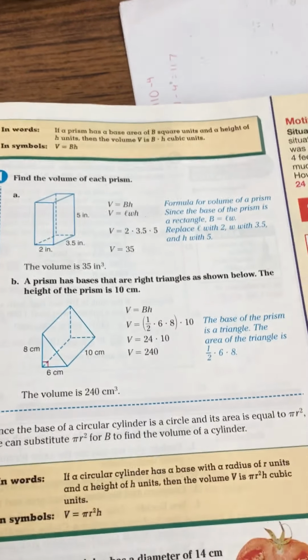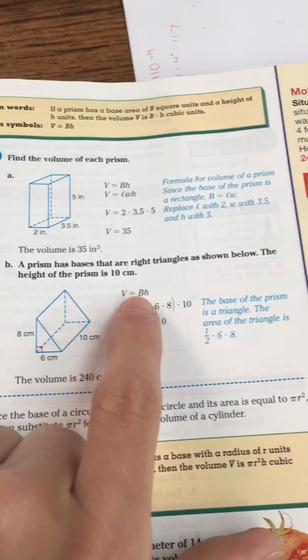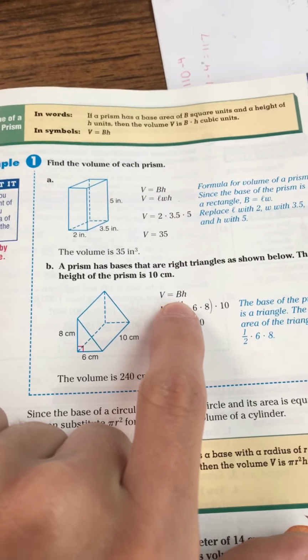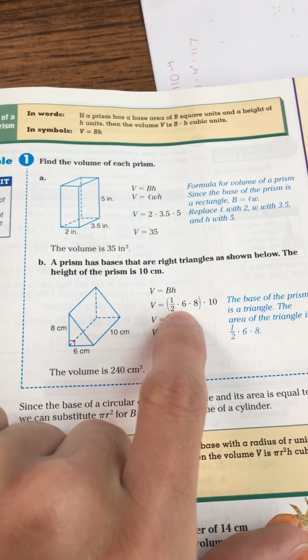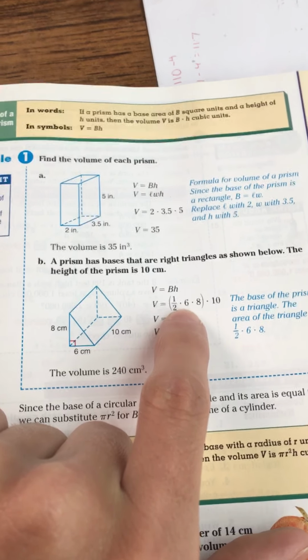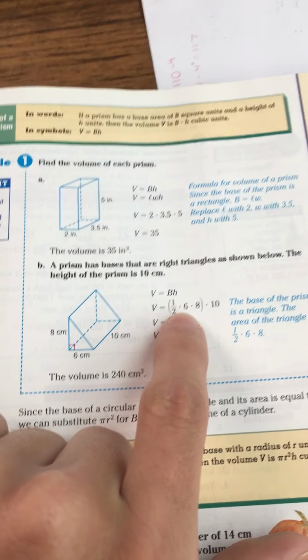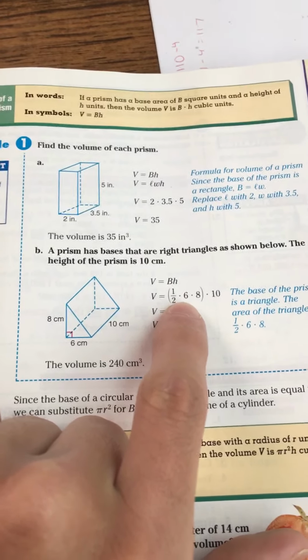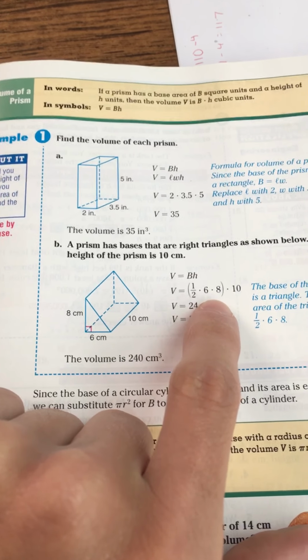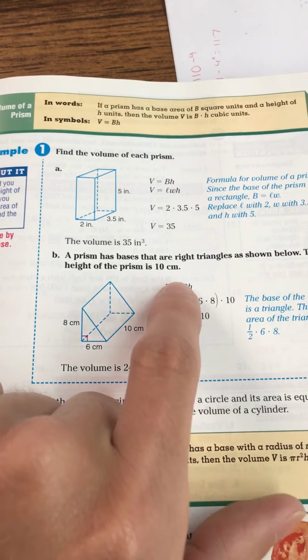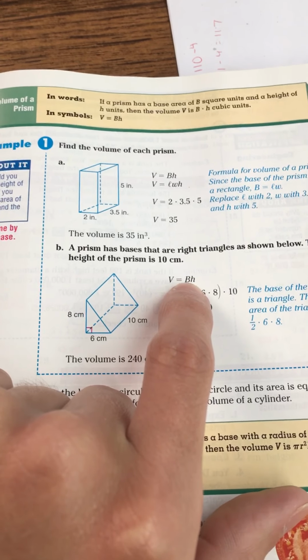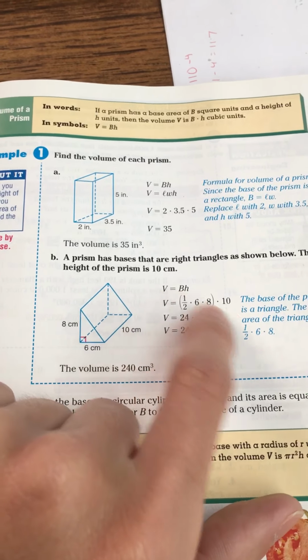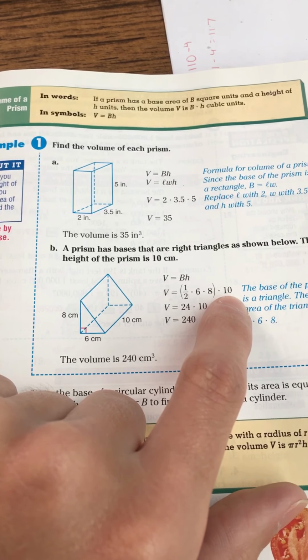So our formula, volume, is base times the height. To find the area of a triangle, we're always going to use the same formula: 1/2 the base times the height. So we're going to use that formula to find the base, and then the height is given to us.